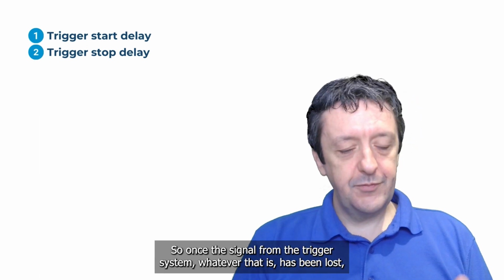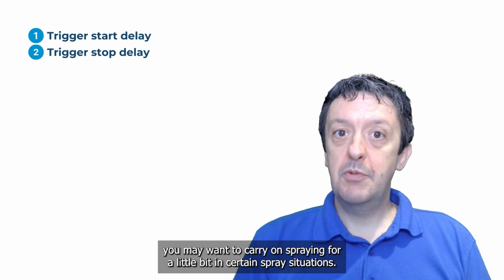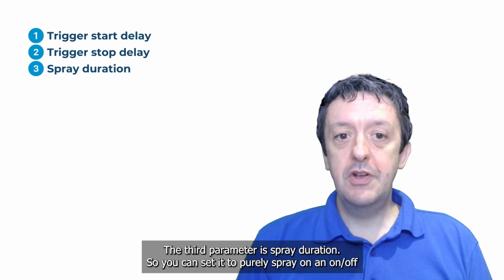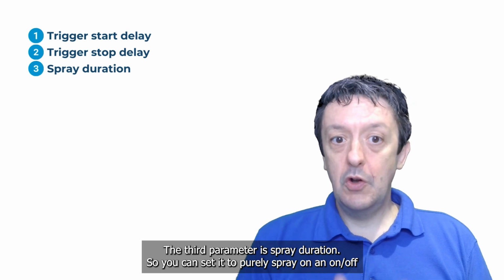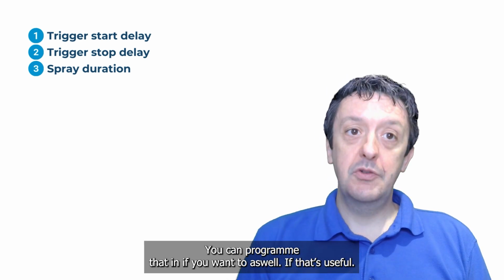A trigger stop delay can also be programmed in. So once the signal from the trigger system, whatever that is, has been lost, you may want to carry on spraying for a little bit in certain spray situations. You can program that in as well. The third parameter is spray duration. So you can set it to purely spray on an on-off cycle, on a duration. It'll stop, start and spray for a certain specific period. You can program that in if you want to as well, if that's useful.